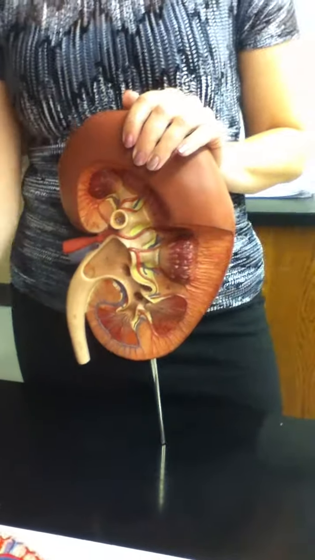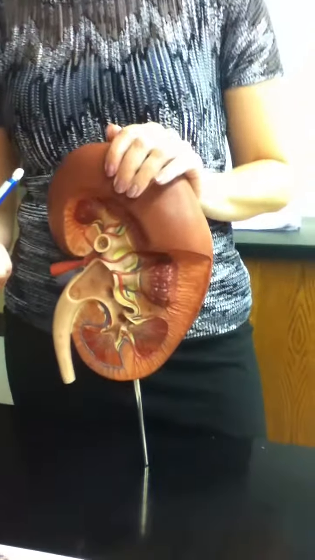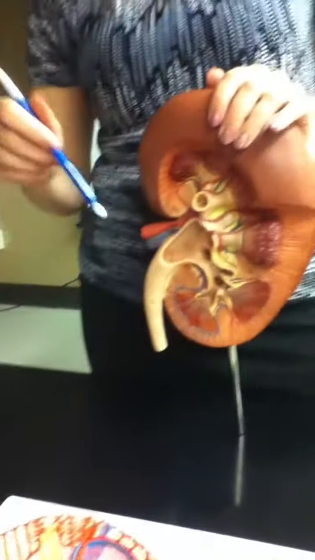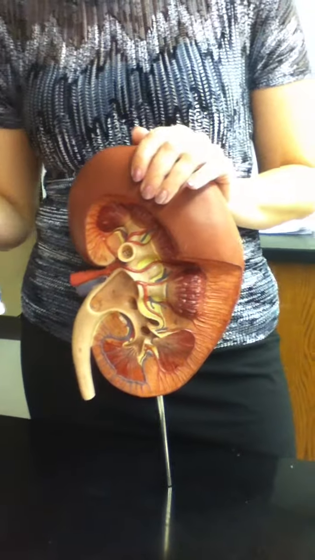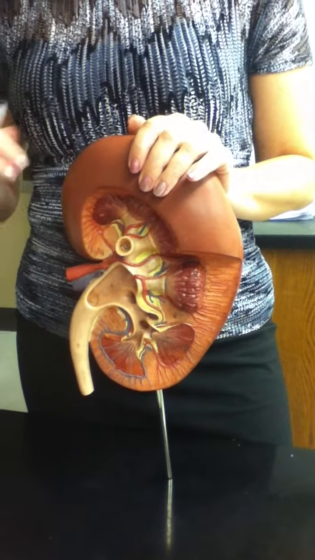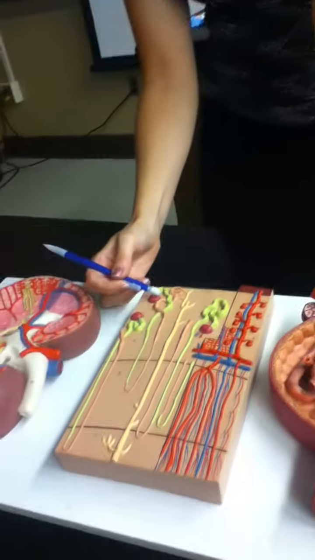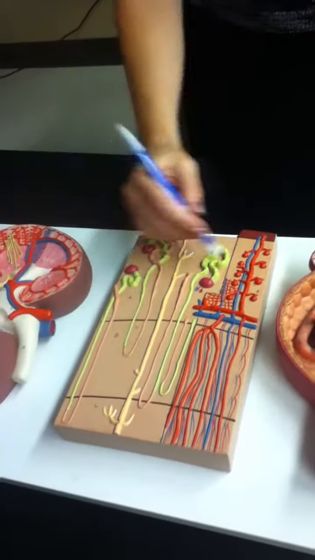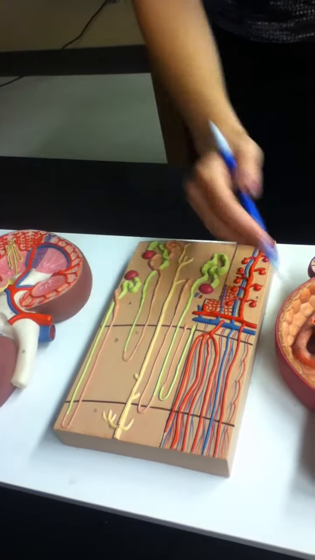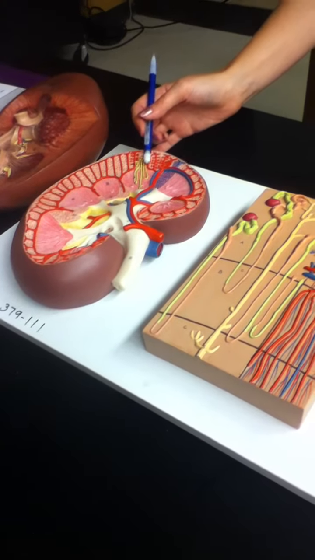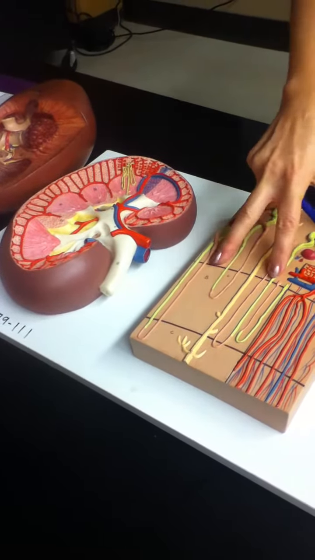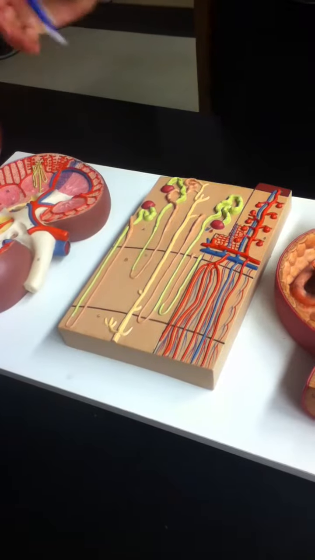Cortical nephrons, we don't have a nice model of cortical nephrons, but their loop of Henle stays in the cortex. And the juxtamedullary nephrons, their loop goes down into the medulla. For the nephron, starting here, this whole thing would be a nephron, there's a nephron, there's a nephron, and then this is one blown up, and then here they are really tiny over here. So this is like the small scale, this is a little bit bigger, and this is really big.